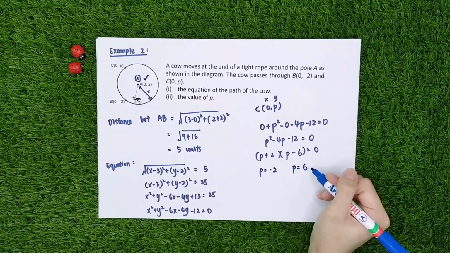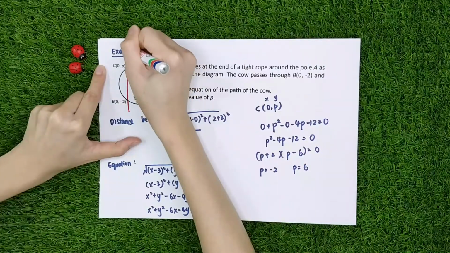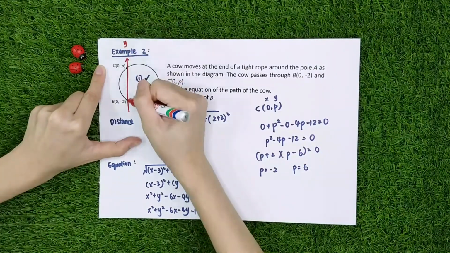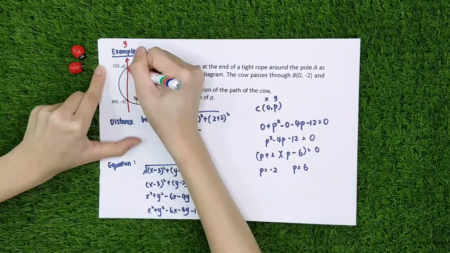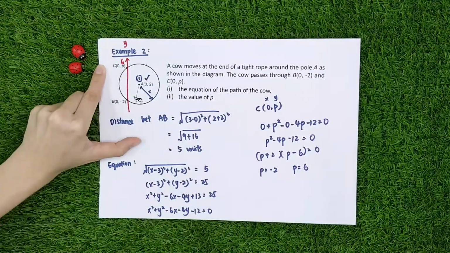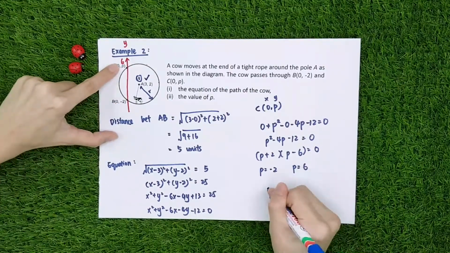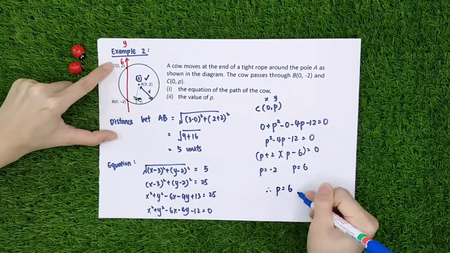Now I have to determine what my P is. Actually, you can see that this is the y-axis. Since here is negative 2, so here is 6. Alright, so as what you see, you can get negative 2 and 6. So your P is equal to 6.